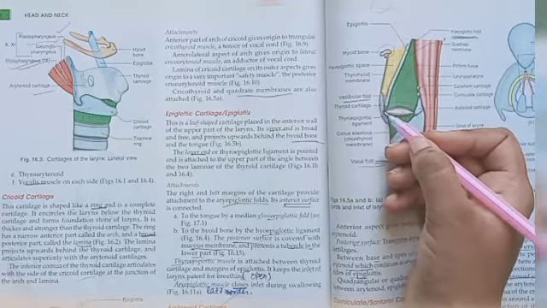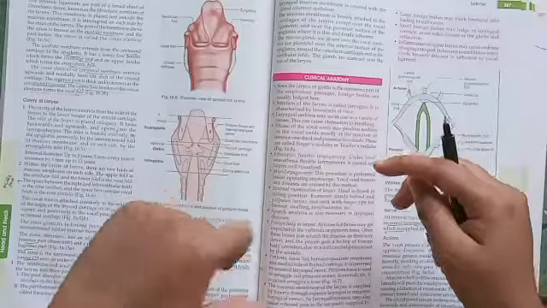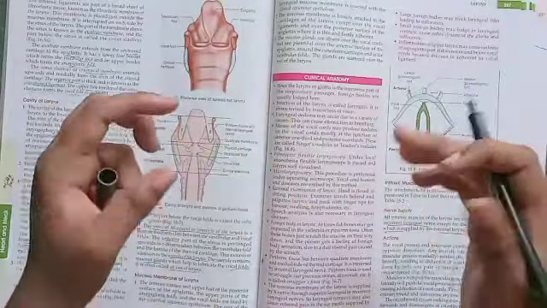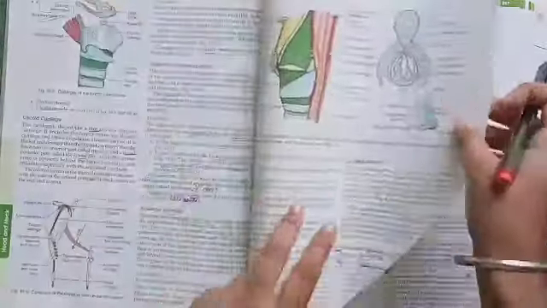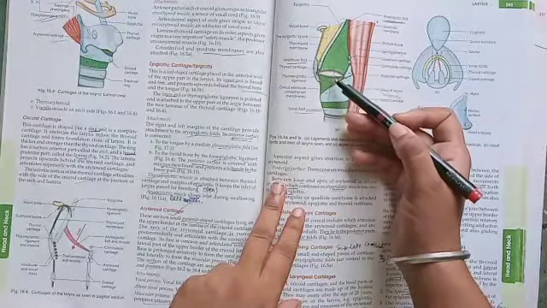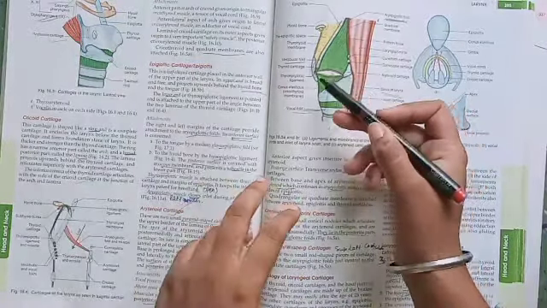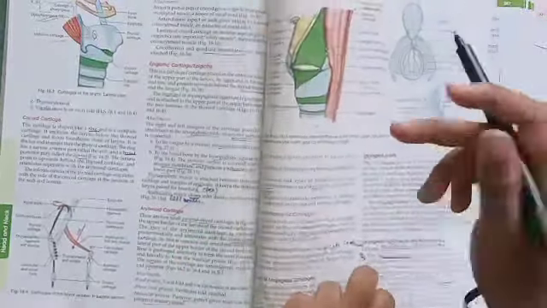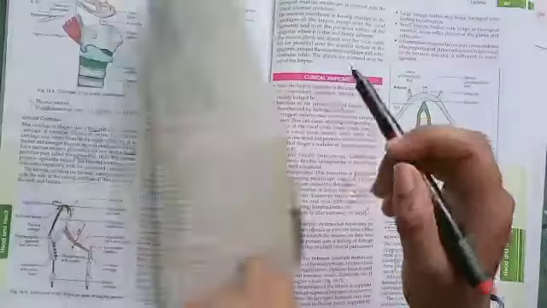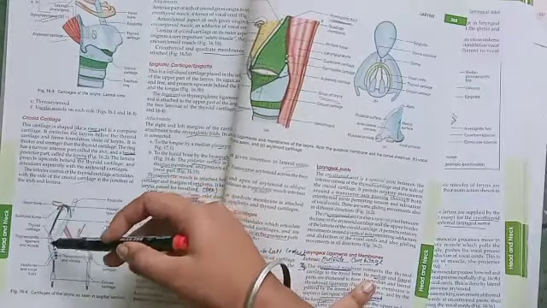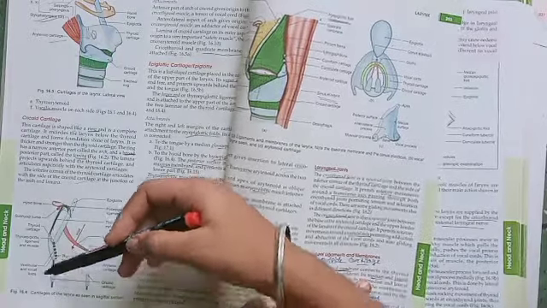Now we discuss the cavity of the larynx. What does it mean? It means inside the larynx there is a space. How is the space formed? The space is formed by the vocal fold and vestibular fold; inside them there is a space. Before that there is another space, the inlet of the larynx. Here you can see this space which we call the cavity of the larynx.